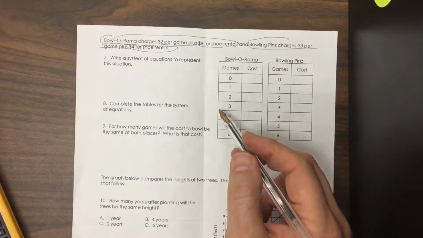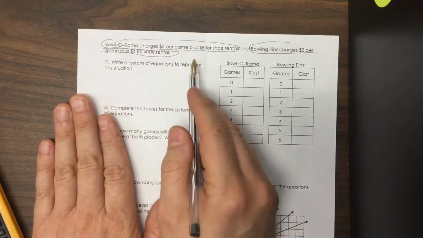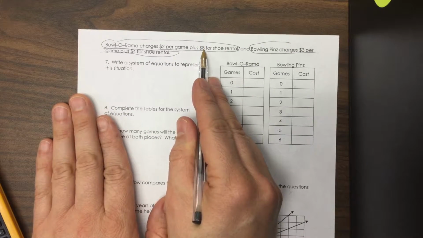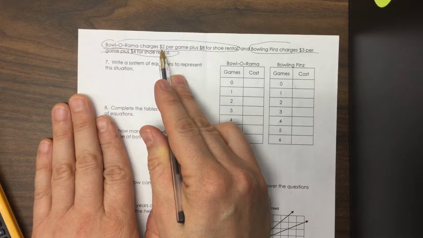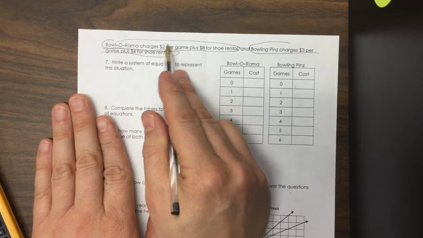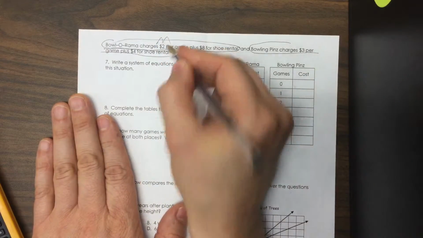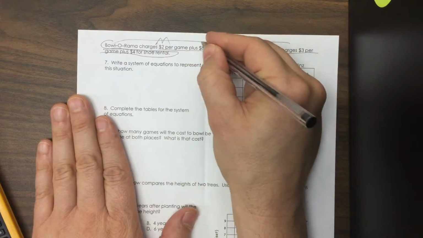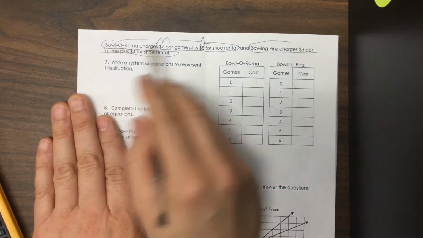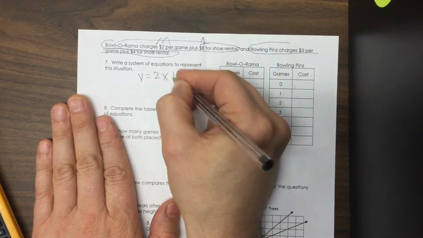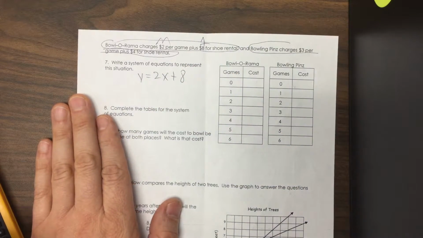So take a look at Bowl-O-Rama. You only have to pay for shoes once, right? And then you can have the shoes the whole night. But the $2 here is happening every game you play. You have to pay the $2 again. This is happening over and over. This is happening once. So this is my M and this is my B for Bowl-O-Rama. Y equals 2x plus 8.